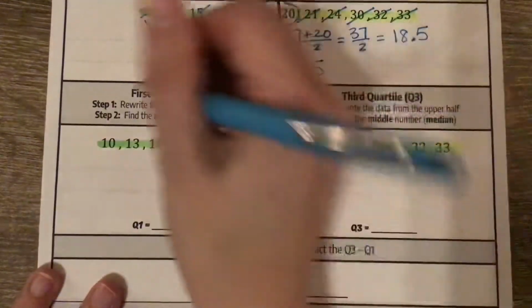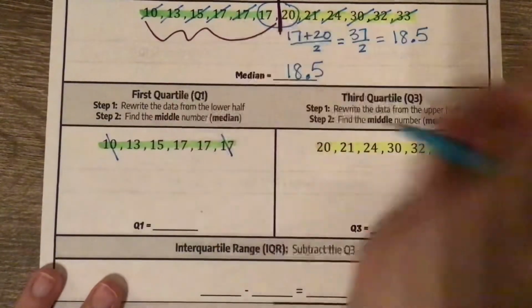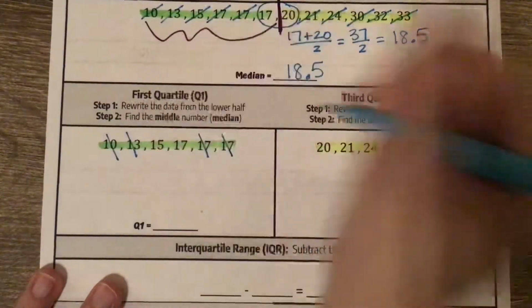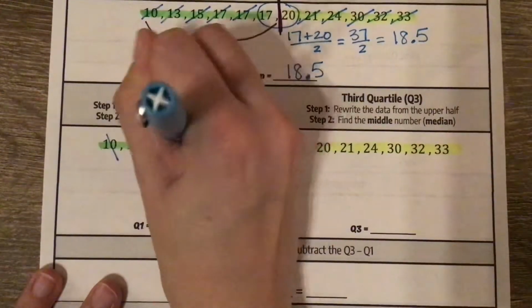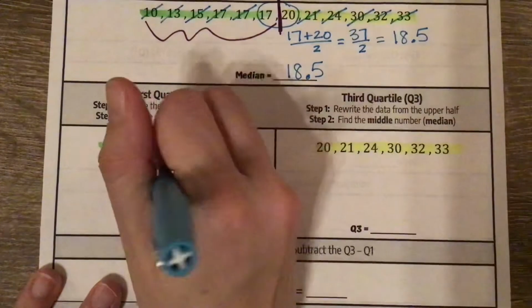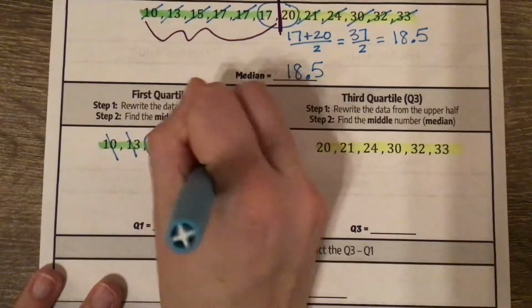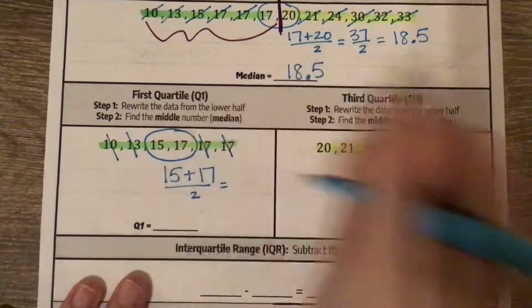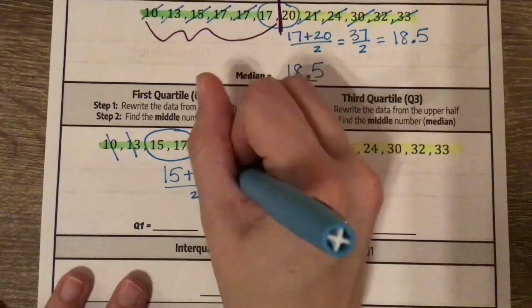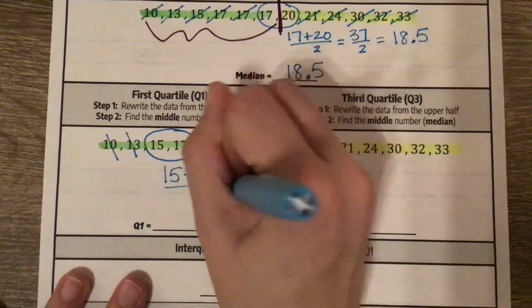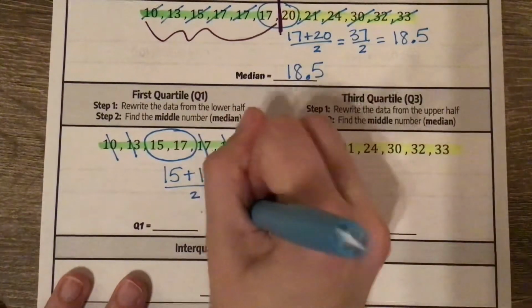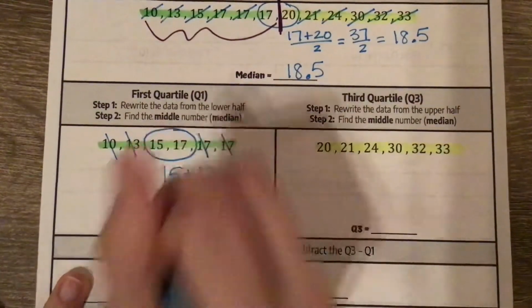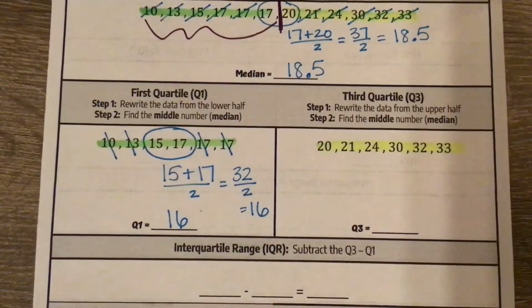So we're crossing off lowest, highest, lowest, highest. We are left with two values in the middle here. So I'm going to add 15 plus 17 and divide it by 2. 15 plus 17 is 32. Divided by 2 gives me 16. So my Q1 is 16.